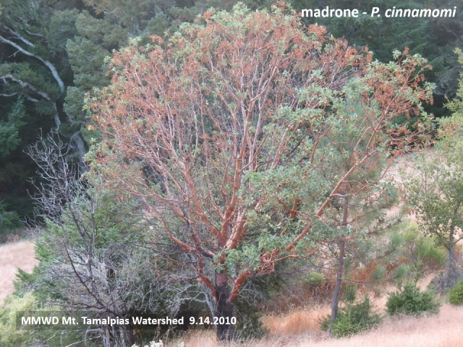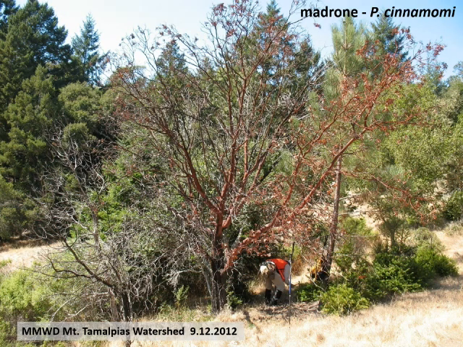Other areas in the Greater Bay Area where we've seen cinnamomi include the Marin Municipal Water District land. You can see a dead madrone here and one that is fading out. Within a couple of years, that larger one is also dead.